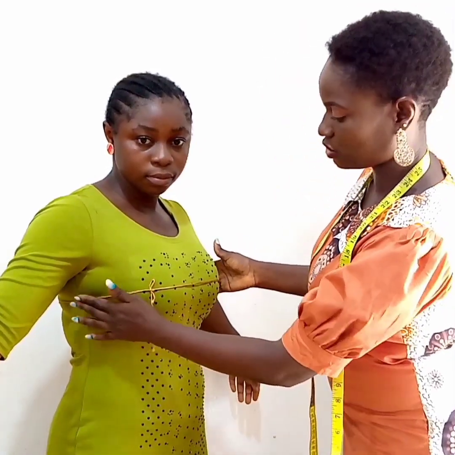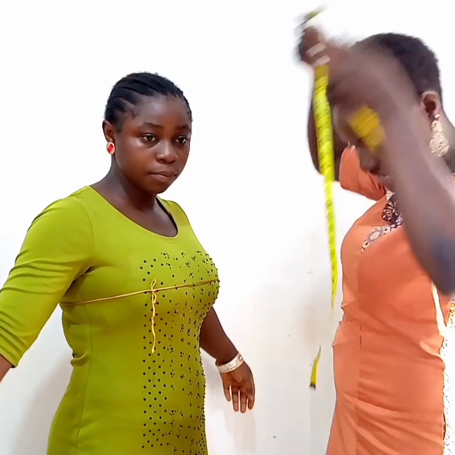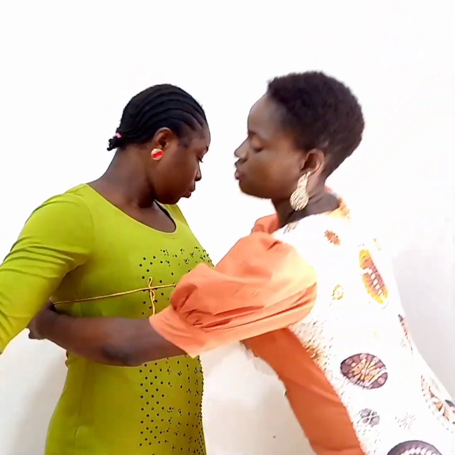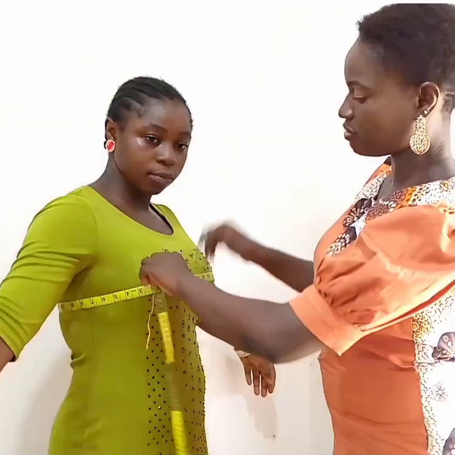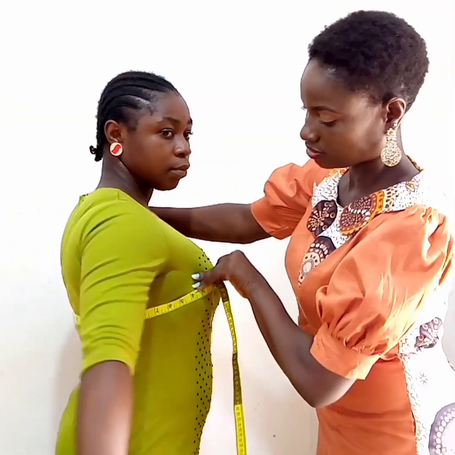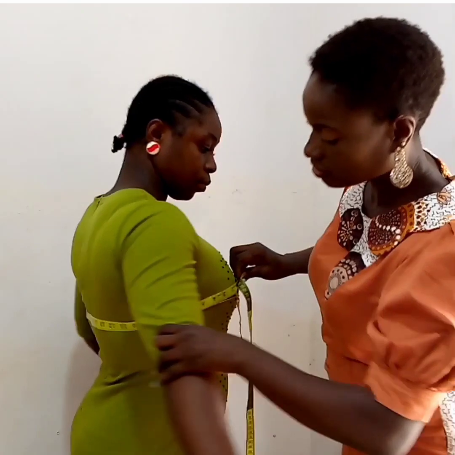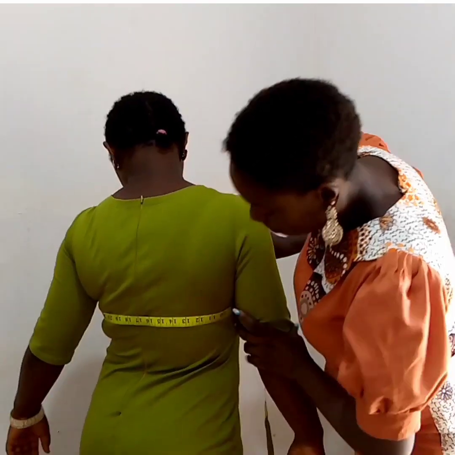So having tied the rope now, I'll go ahead and measure the round bust circumference along that same path, this way.